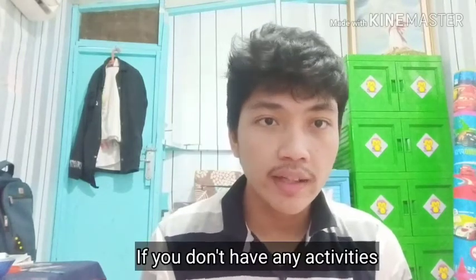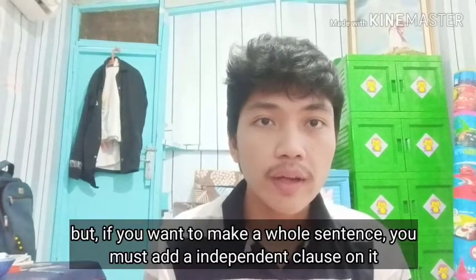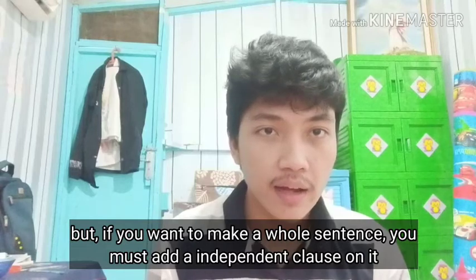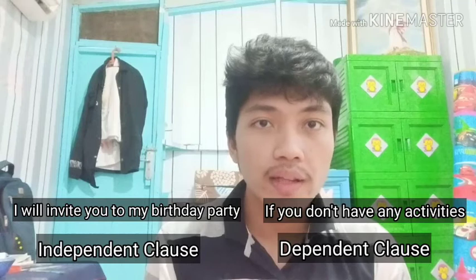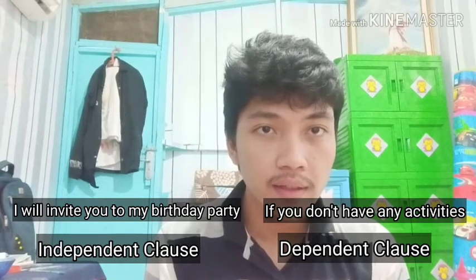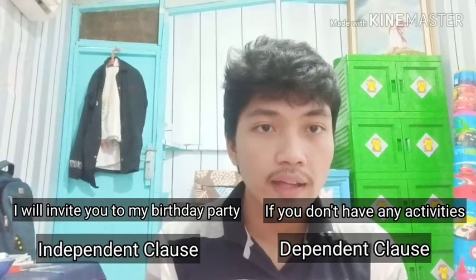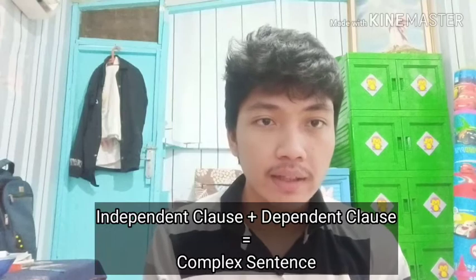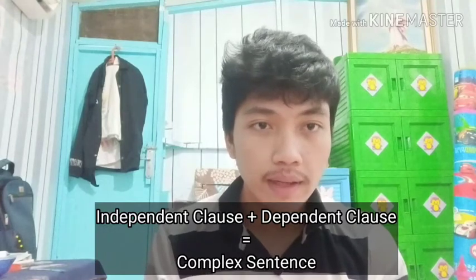For example, if you don't have any activities. But if you want to make a whole sentence, you must add an independent clause to it. Become, I will invite you to my birthday party if you don't have any activities. So, independent clause plus dependent clause equals a complex sentence.